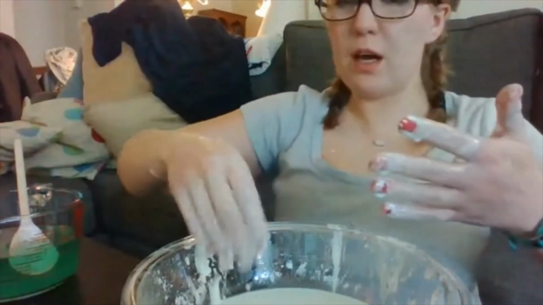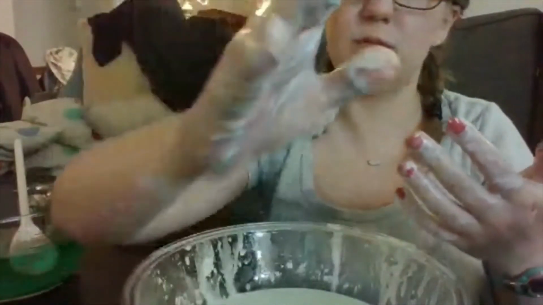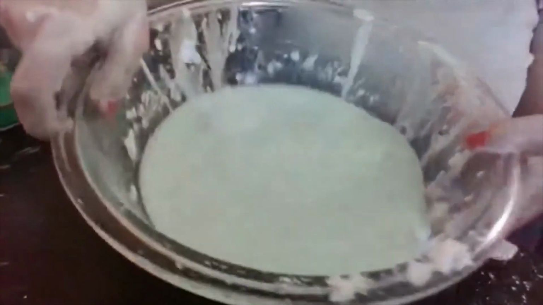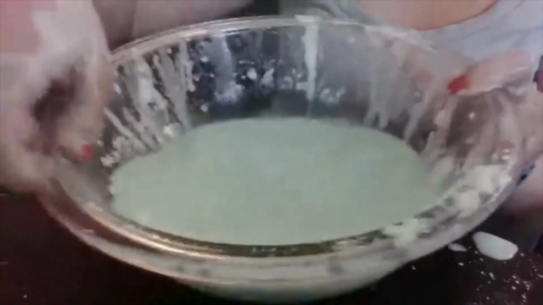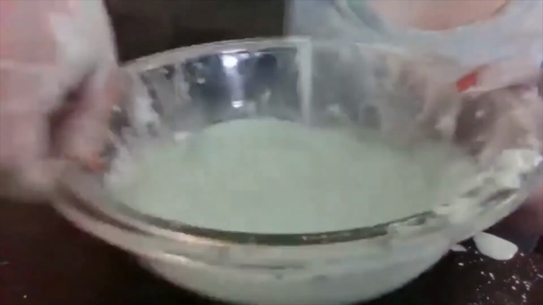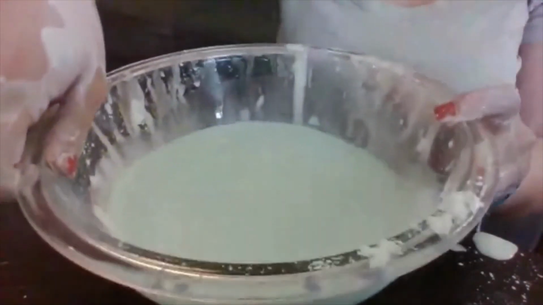Okay, so you can see how my hands look like they're all wet, but they don't feel that wet. So you can see how it looks like liquid. I just have a bunch of liquid in my bowl. So it looks like I have weird green soup.